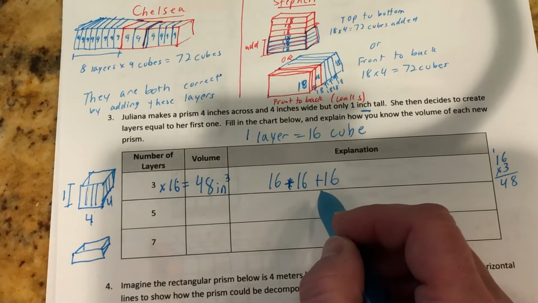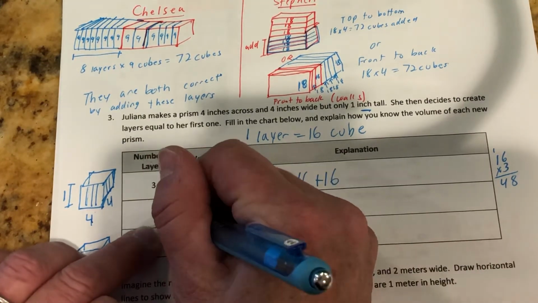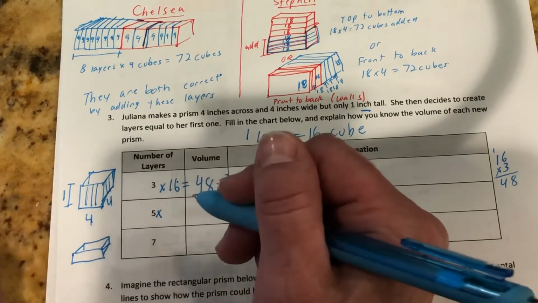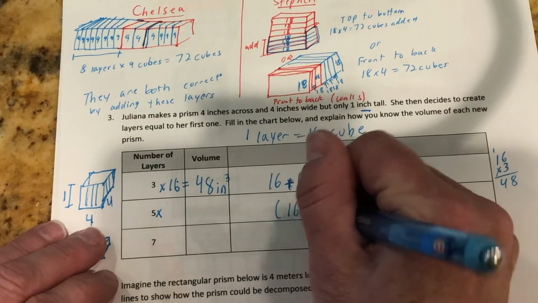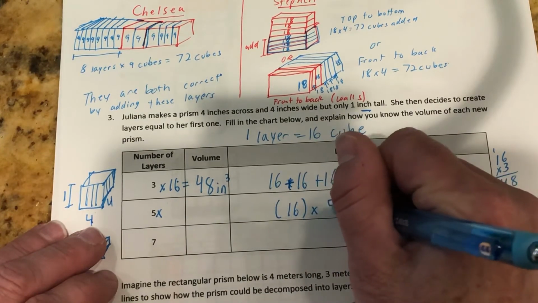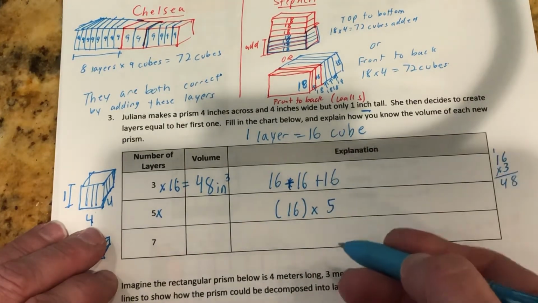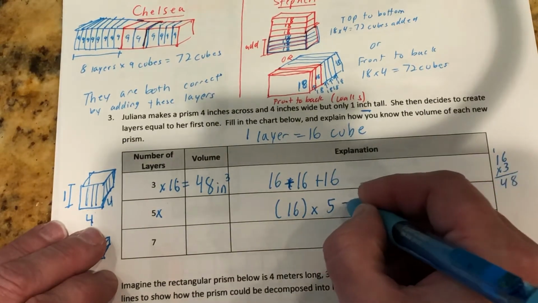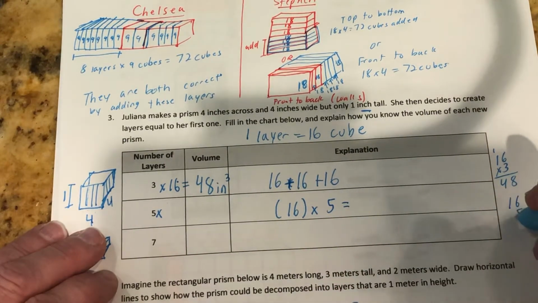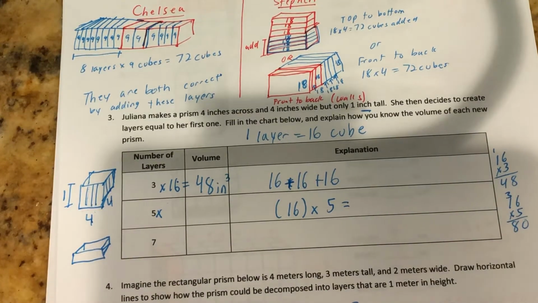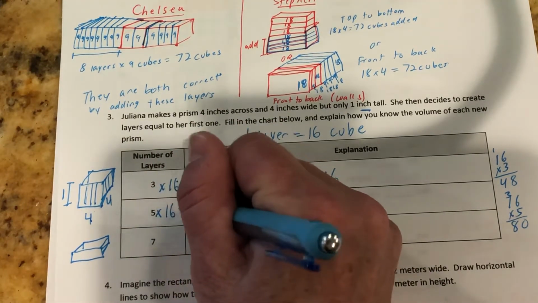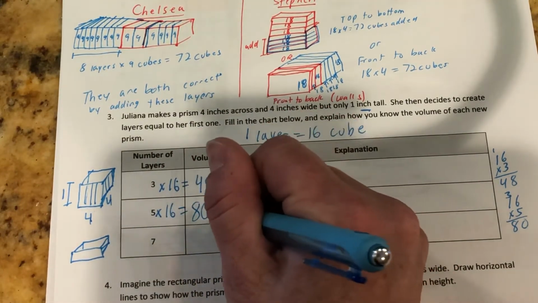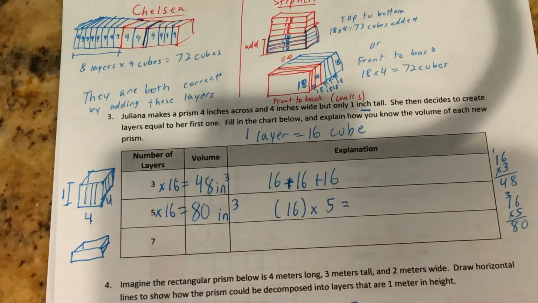And I figured that out with this, or I could have done length times width times height. Now, if she did 5 layers, all you're doing is taking 5, because it's 5 of those layers, so it's 16 plus 16 plus 16 plus 16 plus 16. Or we're taking the 16 and timesing it by 5 layers, or 5 slices, or 5 walls, however you want to think of it. And again, you can take your 16 times 5, and that should bring you up to 80 on yours. So 16 times 5 equals 80. And again, they're inches, so it's inches cubed.